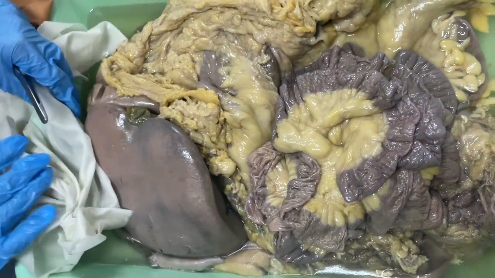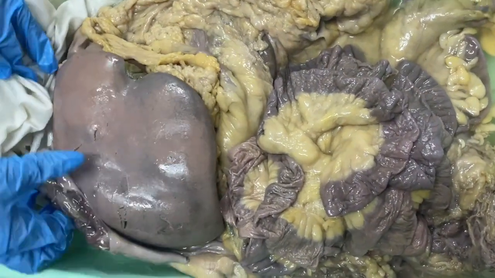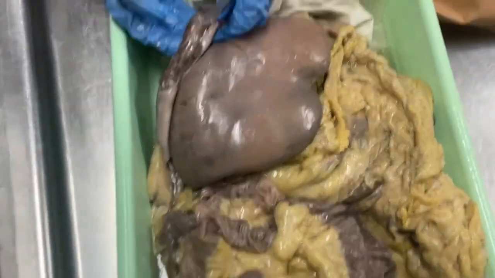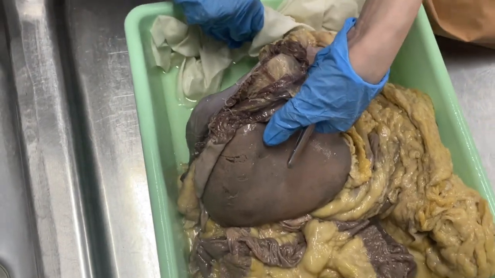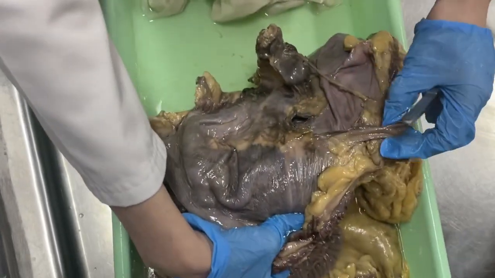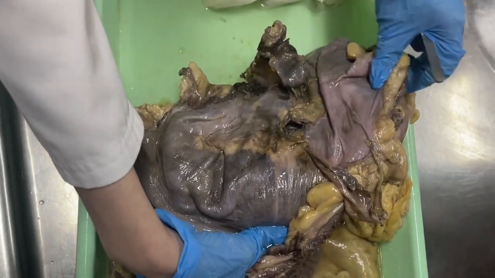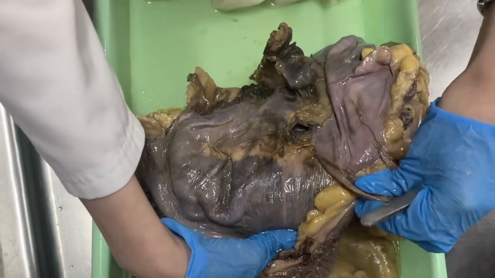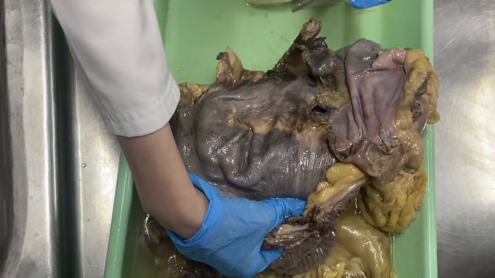We have here organs of the peritoneal cavity, of the abdominal cavity. So this is diaphragm. You remember the diaphragm separates thoracic cavity and abdominal cavity. And here we can see it was opened. It was pericardium, it was pericardial sac. You see heart was here, inside, and 2 lungs must be there.